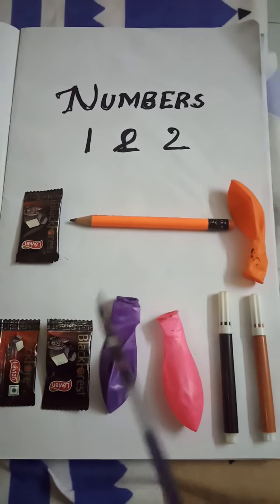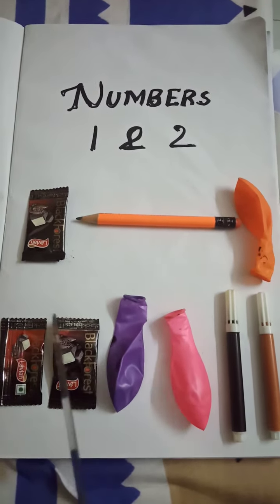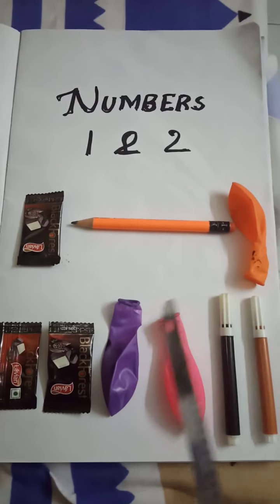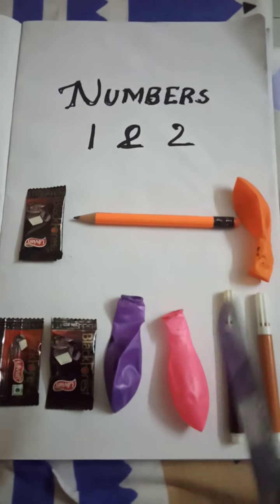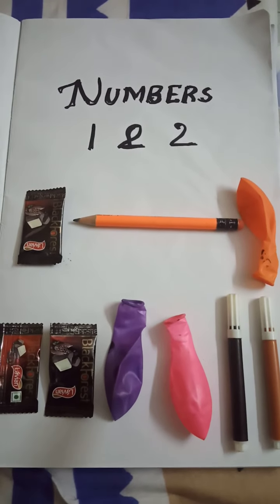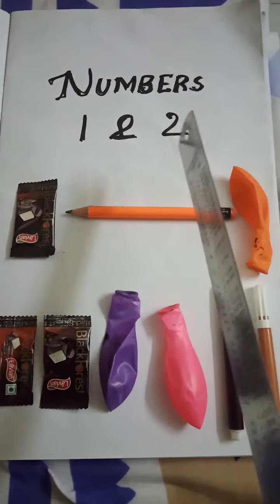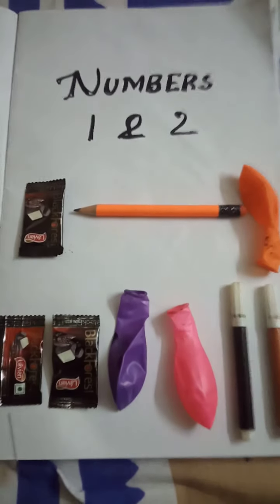Count these objects. 1, 2. There are 2 chocolates. 1, 2. There are 2 balloons. 1, 2. There are 2 sketches. So this is number 2. The number 2 has 2 values.